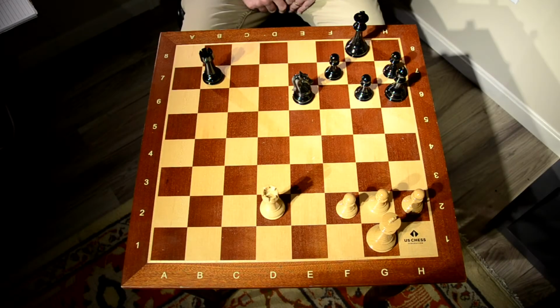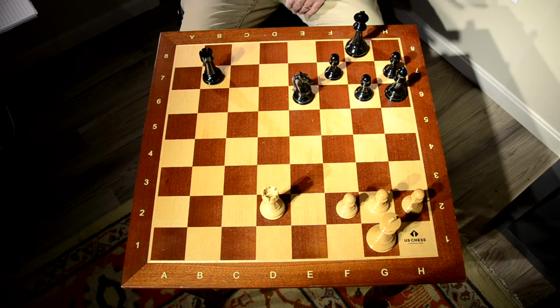Hi chess players. Today's video is going to be on check and checkmate, and we're going to look at several examples and discuss some different things. So first I'd like to start off with what checkmate is. Checkmate is the winning move in chess and is our ultimate goal, and it means that the king will be threatened in a way that he cannot stop that threat.